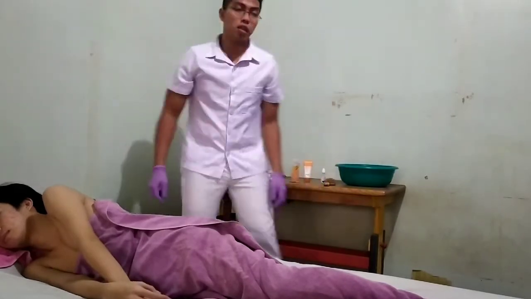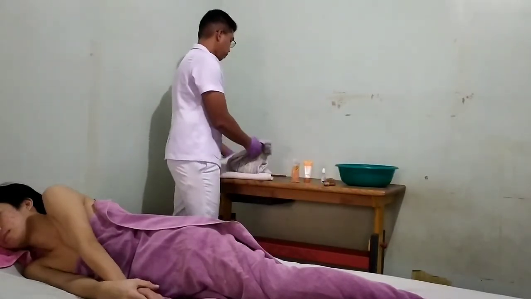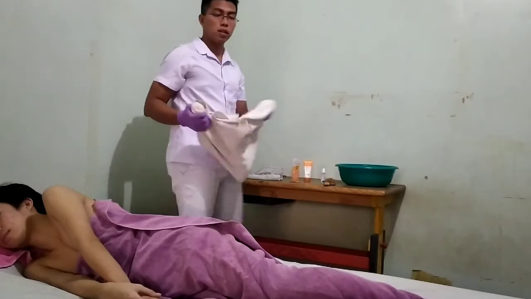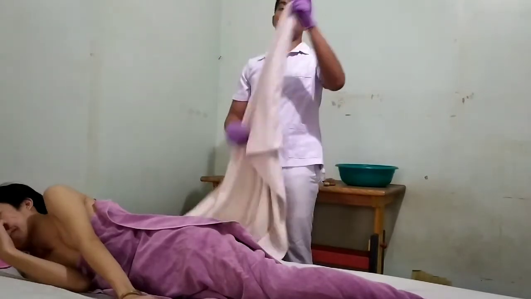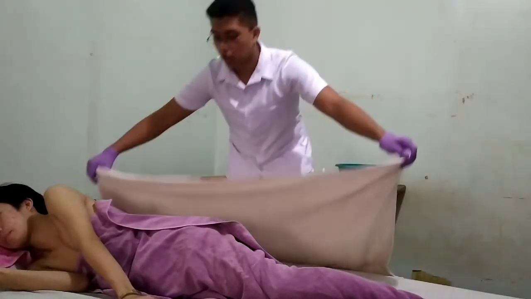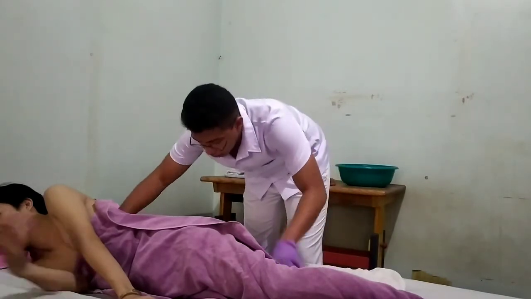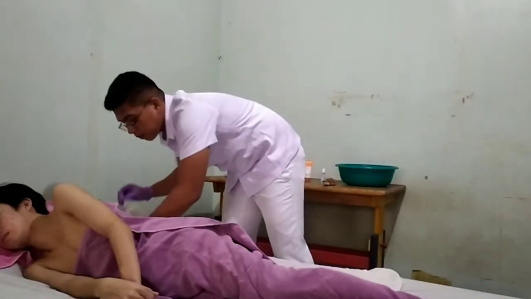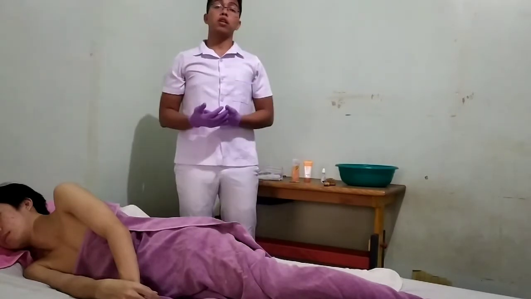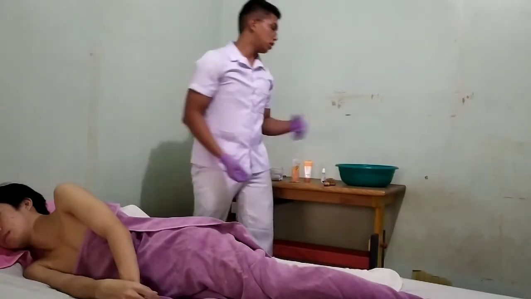Then we place the bath towel lengthwise underneath the back of the patient to the buttocks. Then we can start washing the back.